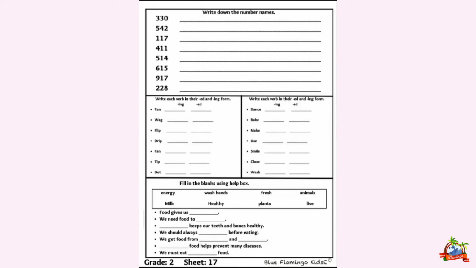In this question, what you have to do is you have to write each verb in their ed and ing form. Both the questions of English say the same. Okay, दोनों ही questions में आपको same करना है. क्या करना है आपको? इन verbs को ed और ing form में change करना है. Like tan, it will become tanning. TANNING, tanning. Tanned, TANNED, tanned.